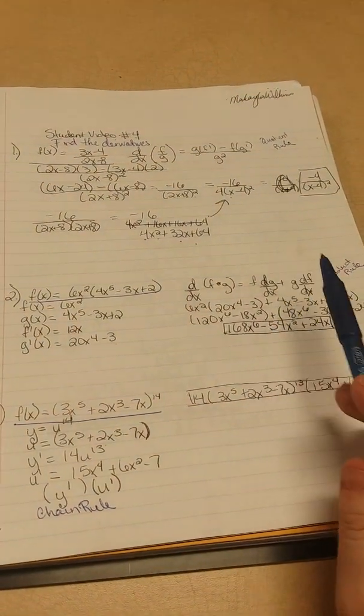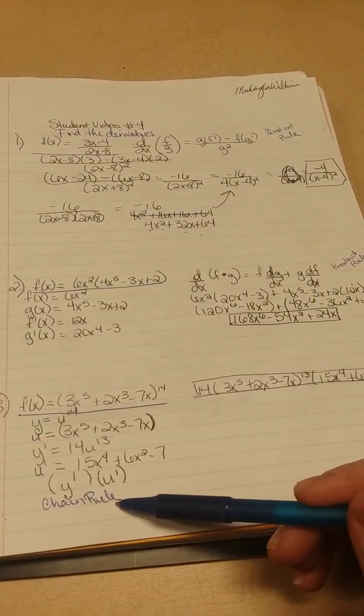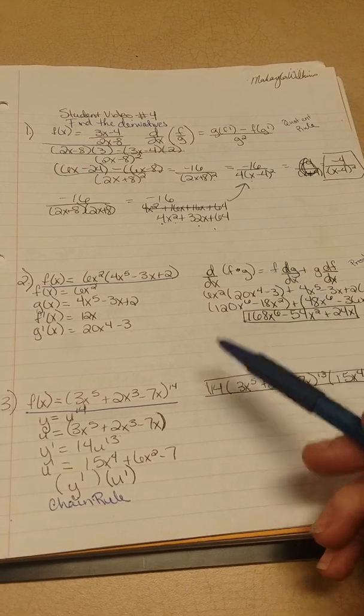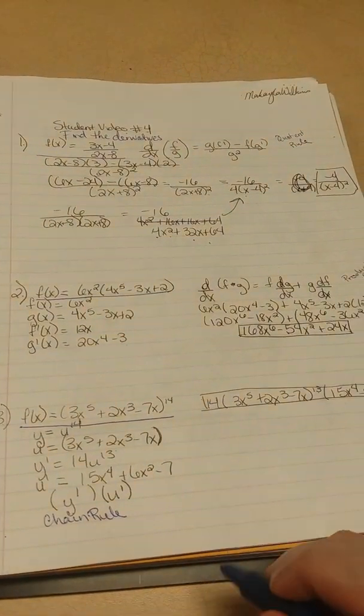Alright, I think I got all the rules right on this. I don't know if you really wanted us to tell you, but it kind of helps me keep things organized, kind of like with the flow chart that we did with limits.